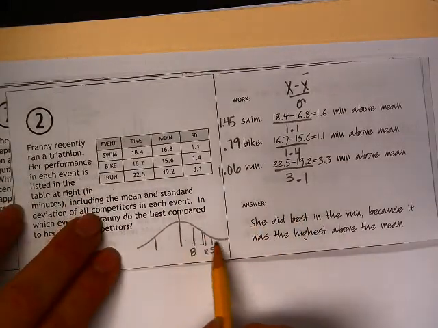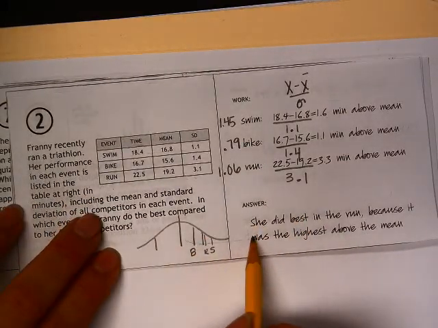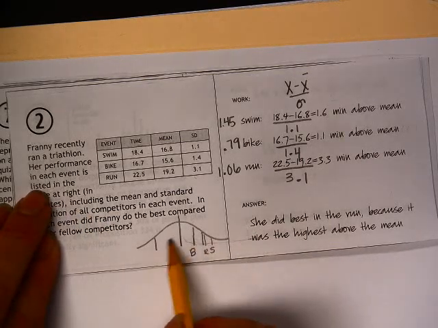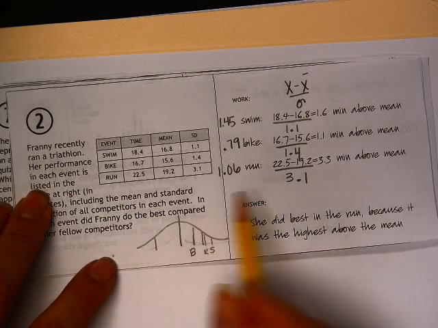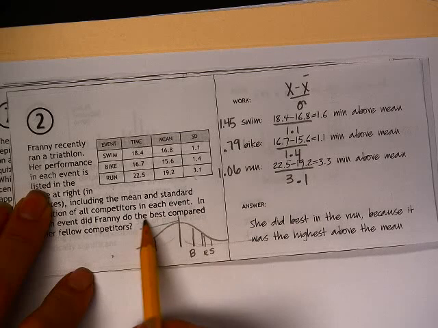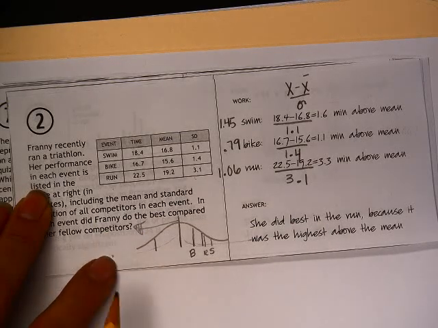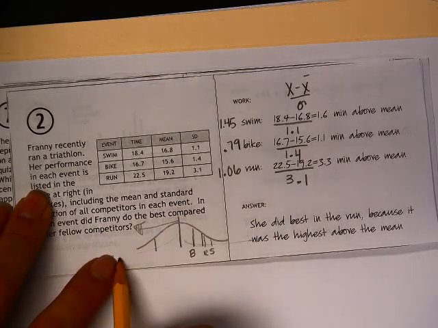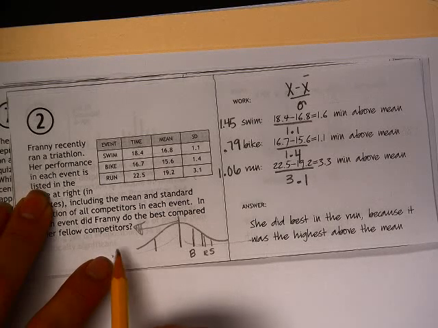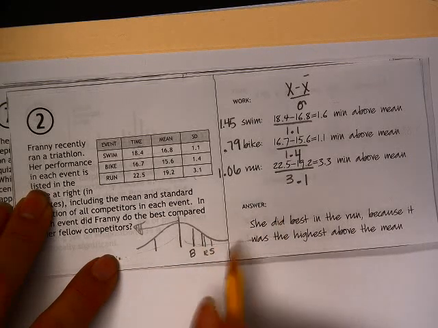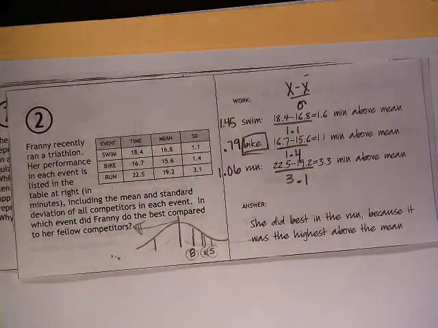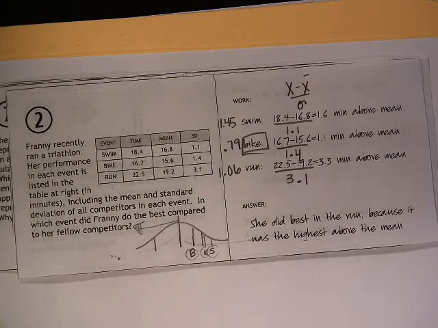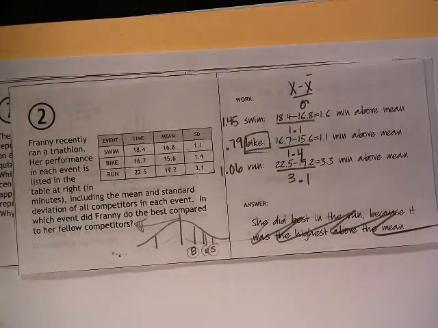Now, as you go farther and farther this way, these are slower and slower runners. These are people who are taking longer to complete the race. These are people who are finishing faster. So it's actually good to have your score closer to this way as you possibly can. In fact, a negative z-score would be awesome, because then that means that we're faster than the rest of all of these people. But comparatively between these three, the biker is the fastest comparatively. All right.